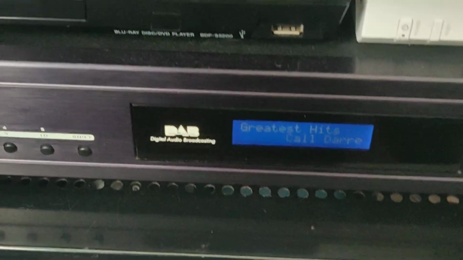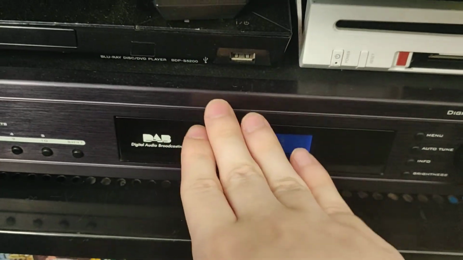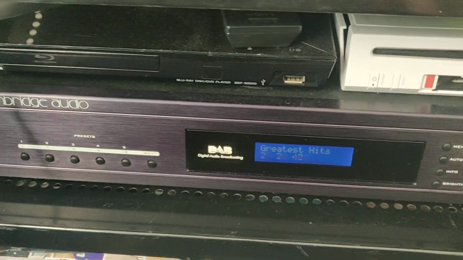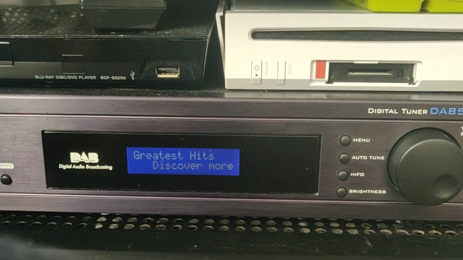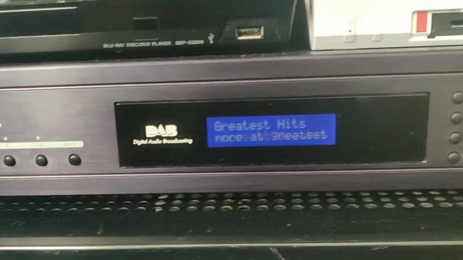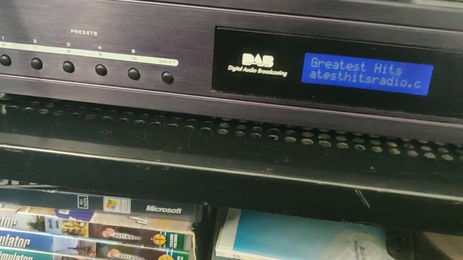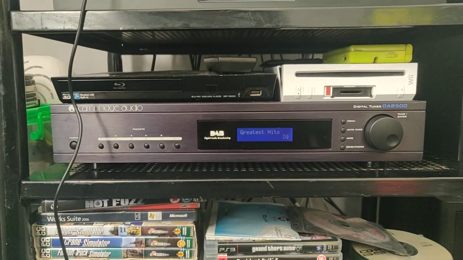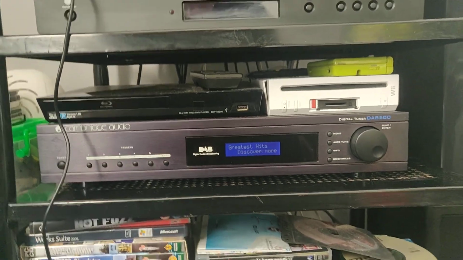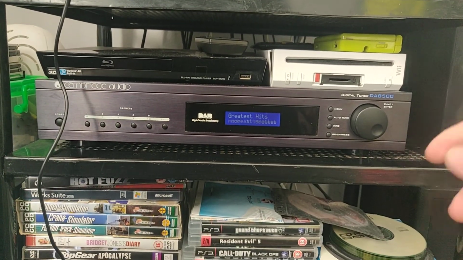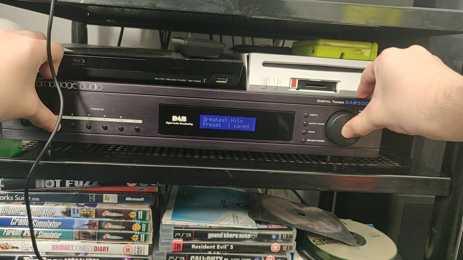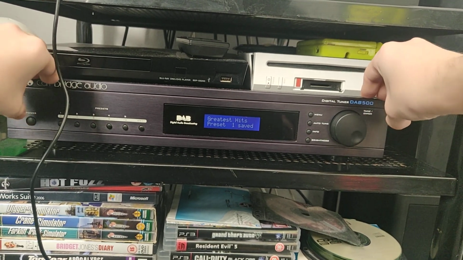how you save a station. Say I want to save this station to preset number 1. What I do, I believe, is you hold this button. So I'll just show you. Let me zoom out, just get it into angle. So you hold this button, and you can see it says preset 1 saved.